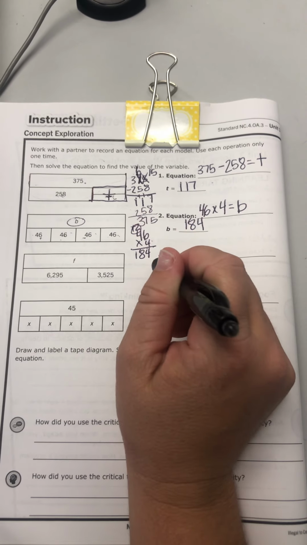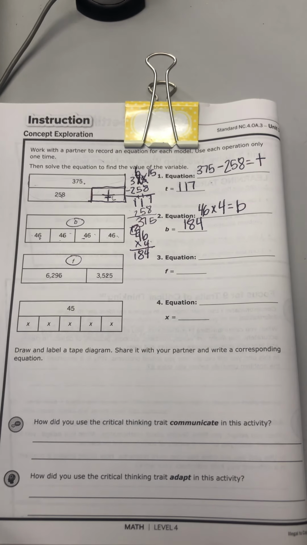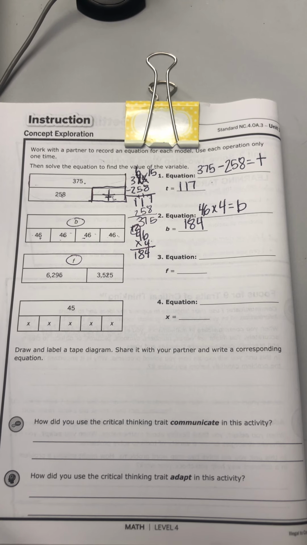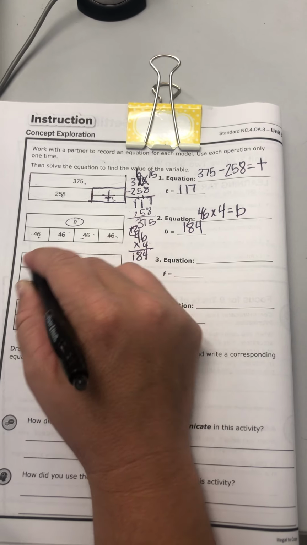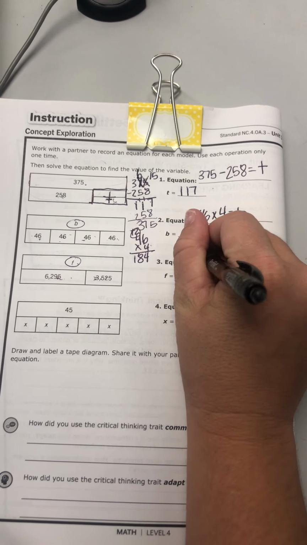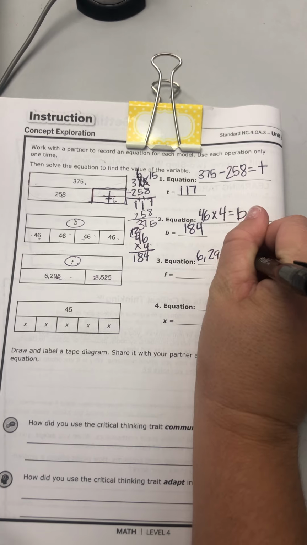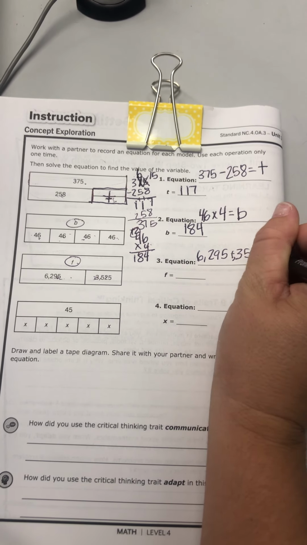All right, number 3. We have 2 numbers and we're missing the total. What operation? It's not subtract. It's addition. I have 2 parts and I need to figure out the whole. I need to add these 2 to figure out the whole. 6,295 plus 3,525 equals F.